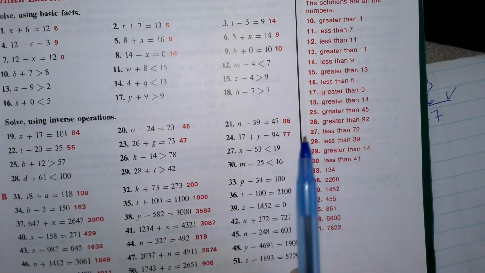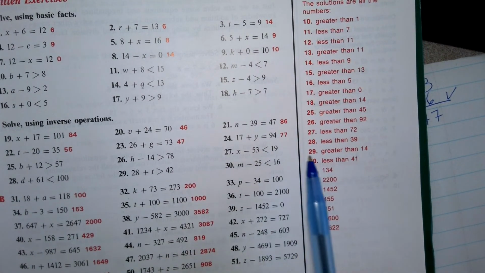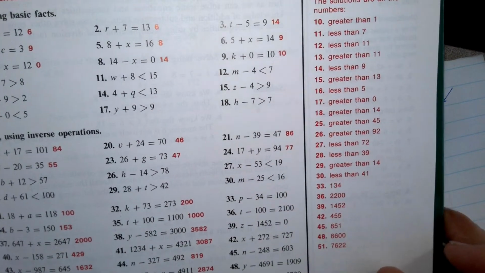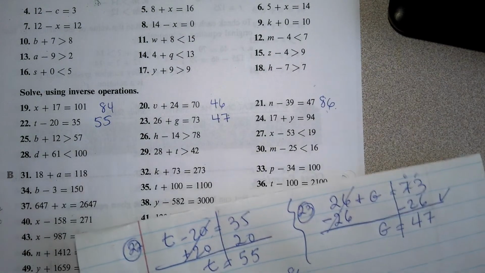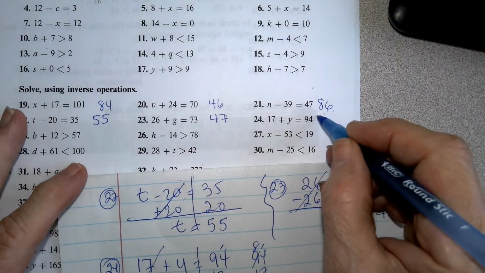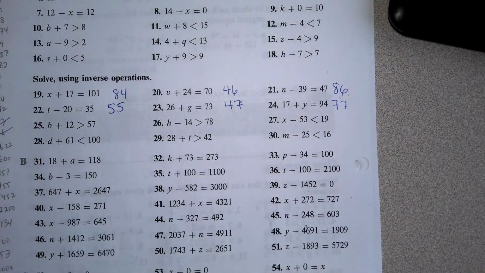So, in fact, here is 86 and here is 77. So those answers are right, and I just missed putting them. So sorry. But those are correct. All right, so this is 77. You don't have to do any inequalities today because I want to go over those more tomorrow.